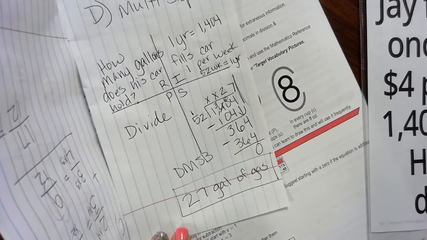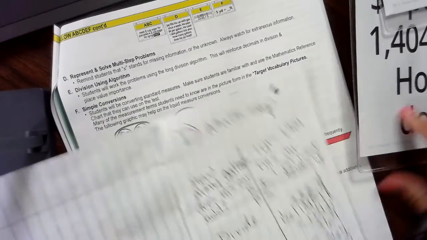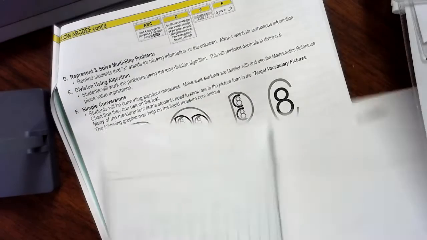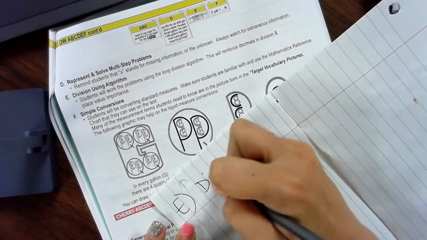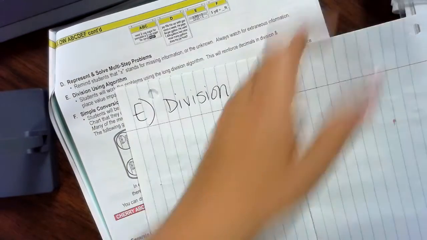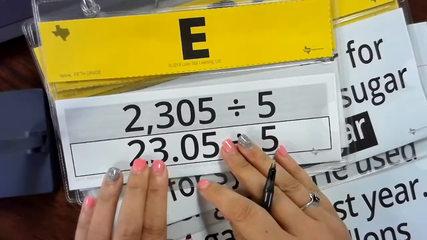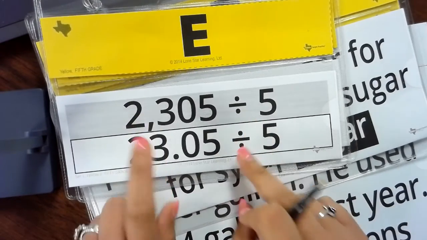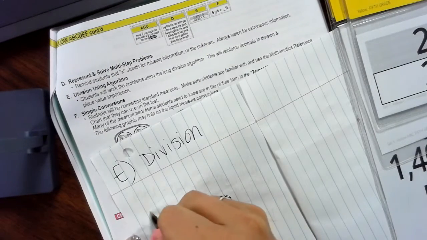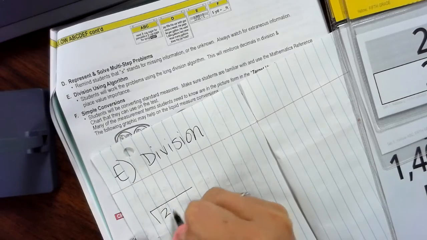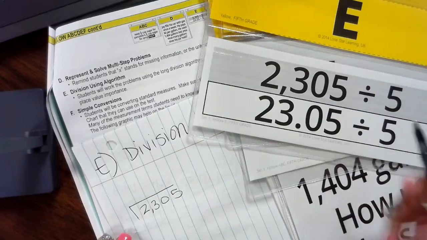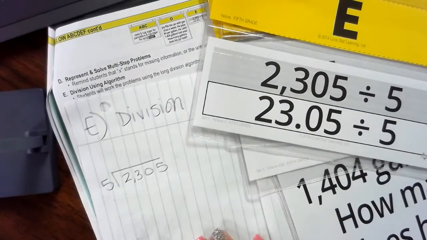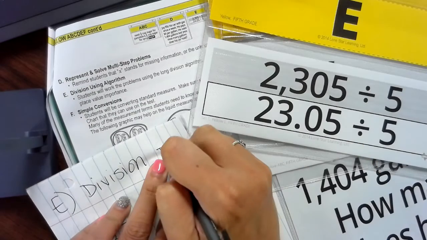So I solved that using RIPS. I'm now going to go to section E, and section E is division. So I flip to the chart to section E. It gives me division and then division with decimals. So I'm going to work them both. Okay. So I'm going to set up one problem over here. 2,305. I'm getting my numbers from section E right here. Divided by 5. Again, for division, remind yourself it's DMSB.